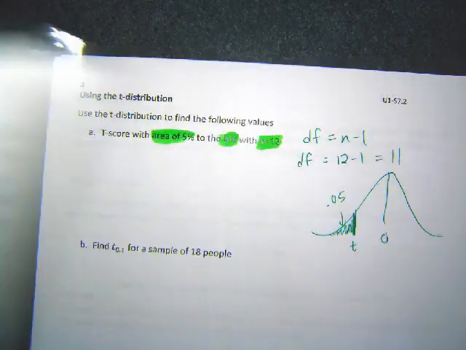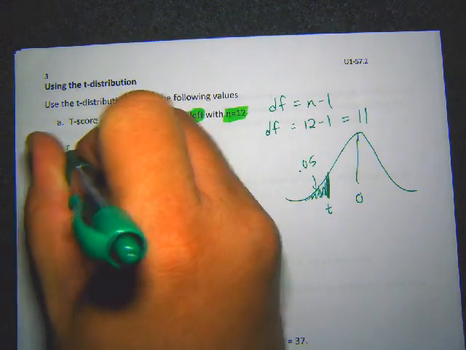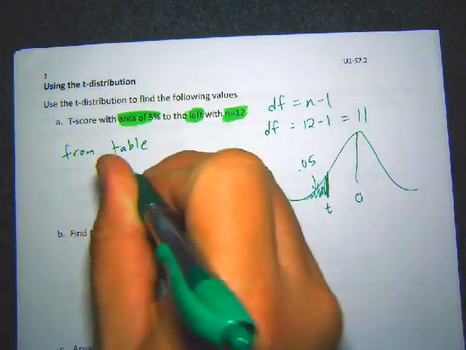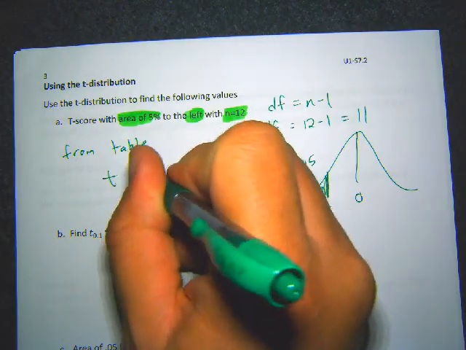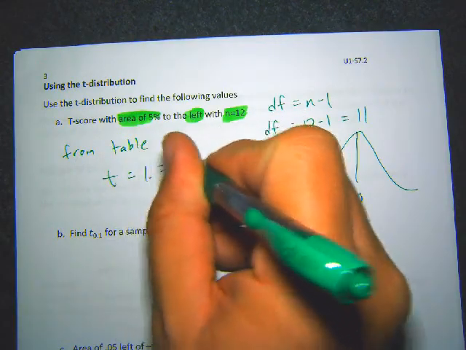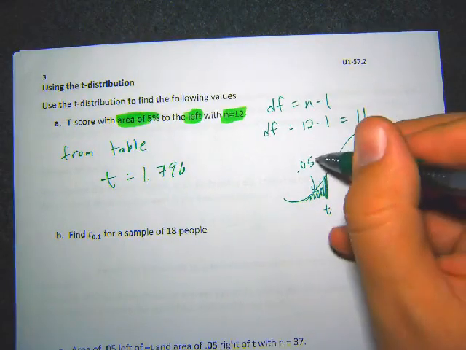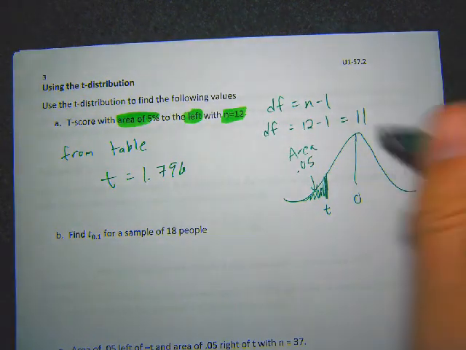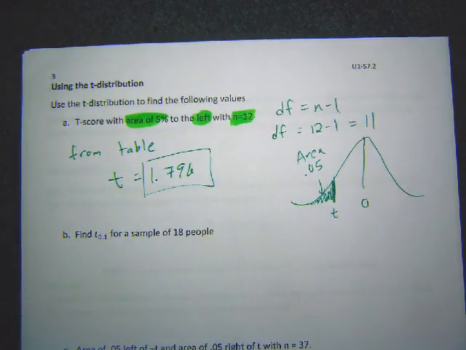So from the chart or the table, the t-score is 1.796. It's because we use this for our area, use this for our degrees of freedom, and from that we got the answer, 1.796.